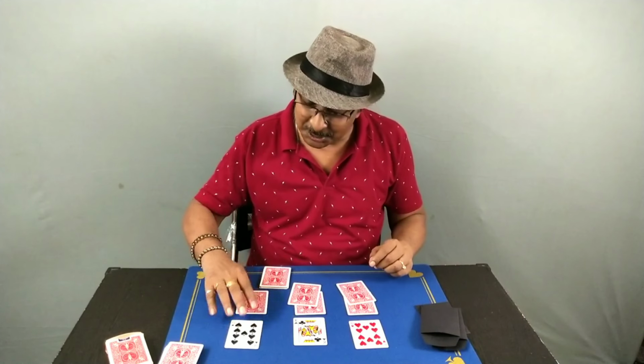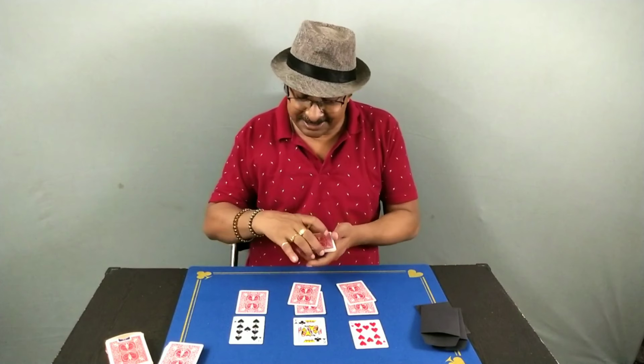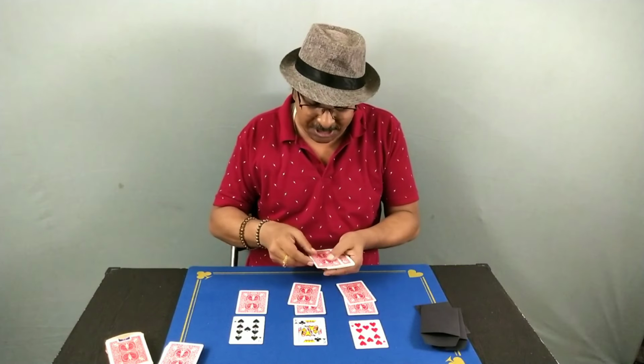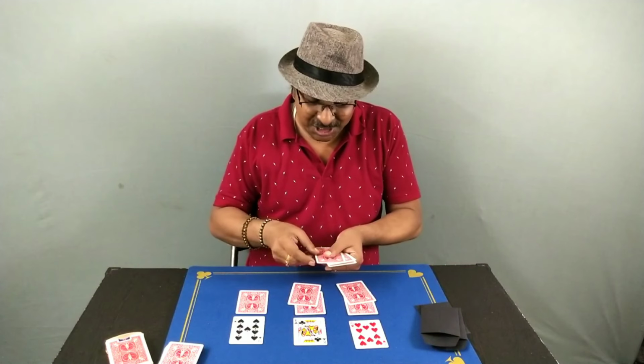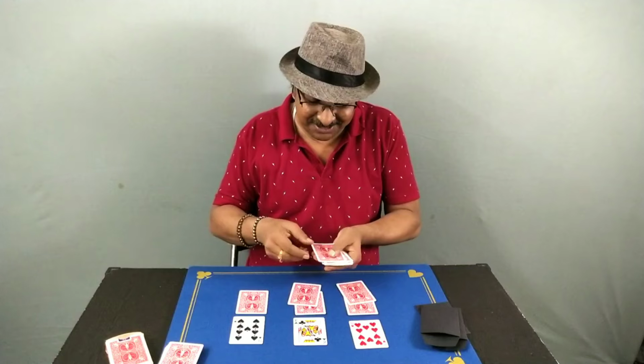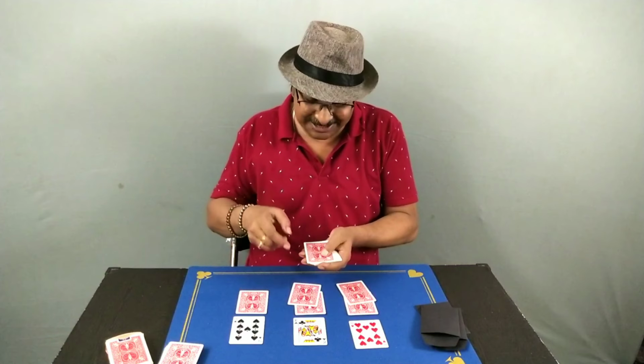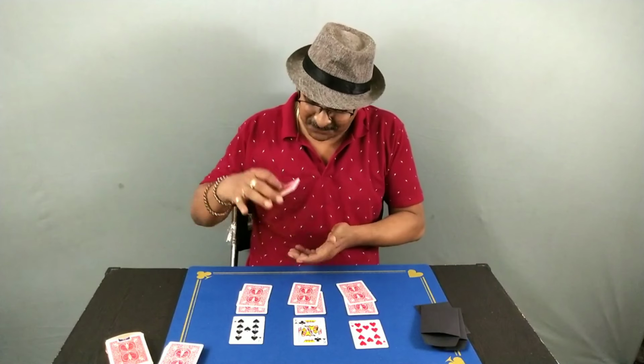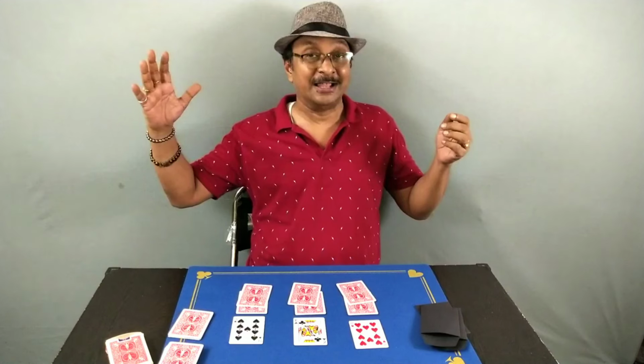That means we are going to do the same thing. In this case, 8 cards go to the bottom. 1, 2, 3, 4, 5, 6, 7, 8, and the 9th card goes on top of this. We don't need the remaining cards.